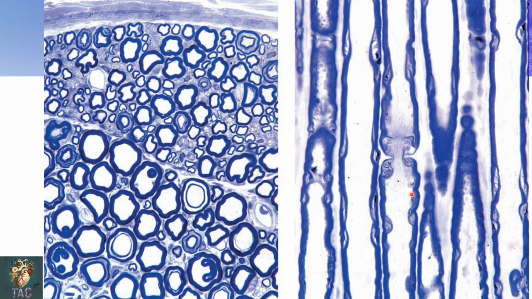This is the longitudinal section, and here you can see the node of Ranvier is present. Also you can see the perinodal cytoplasm is present. This is the Schmidt-Lantermann cleft, and these are the myelin which are formed by the Schwann cells.